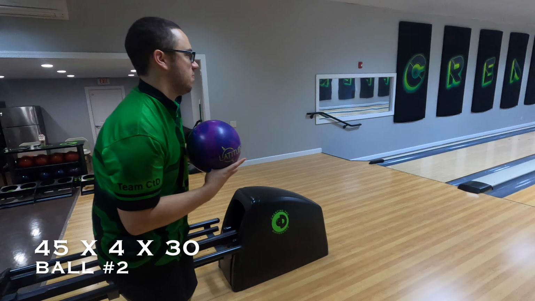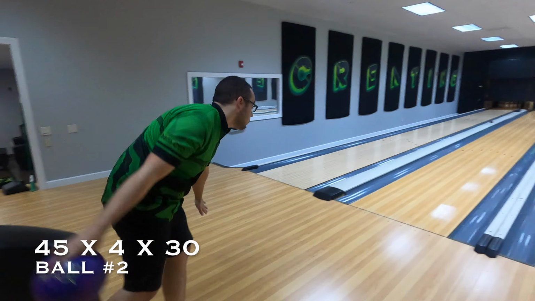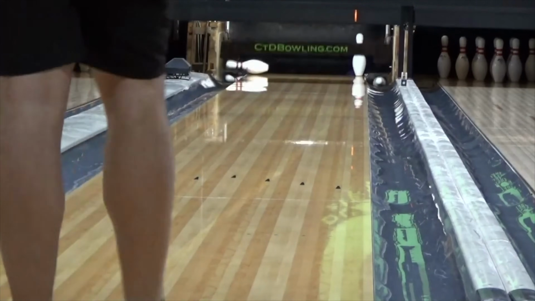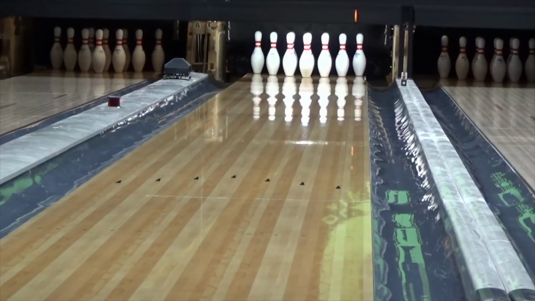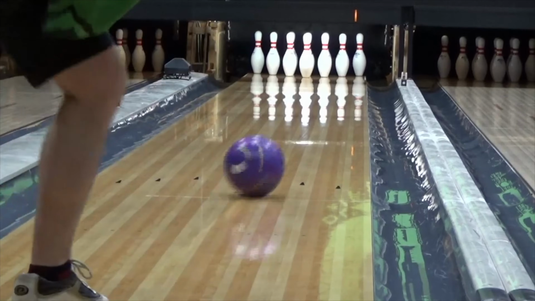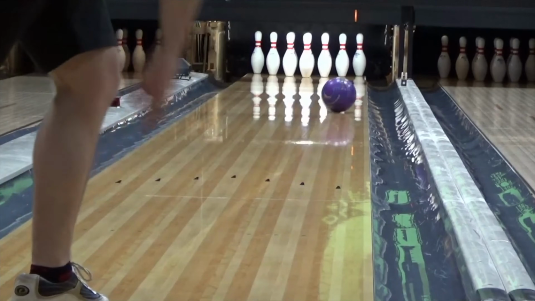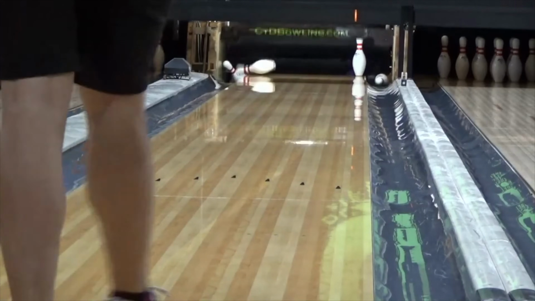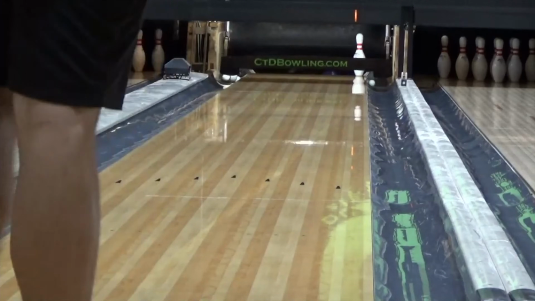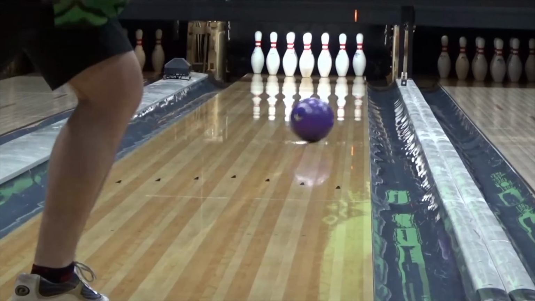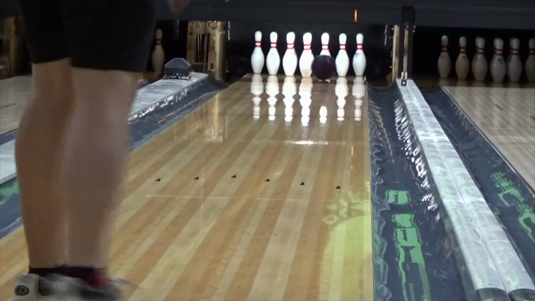Our next bowling ball is 45 by 4 by 30. See the result of that shot? Flat 10 pin. That's okay. Now that we have both layouts, we have a 1-inch difference between the pin to PAP distance between the two balls. The first ball was 5 inches pin to PAP, and the second ball was 4 inches pin to PAP. So what sort of performance difference did we see out of these two balls? Let's take a look.